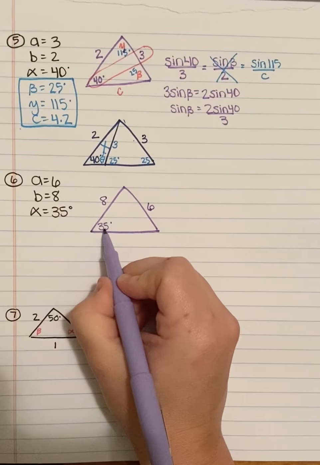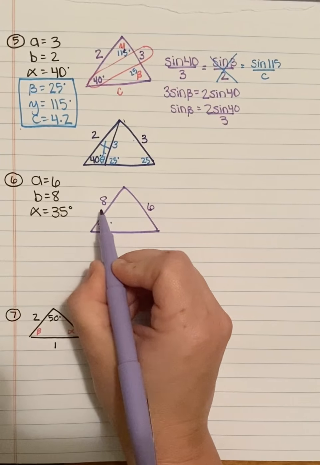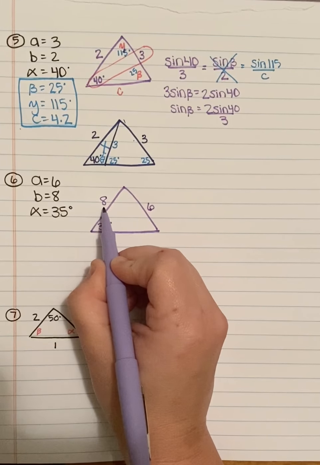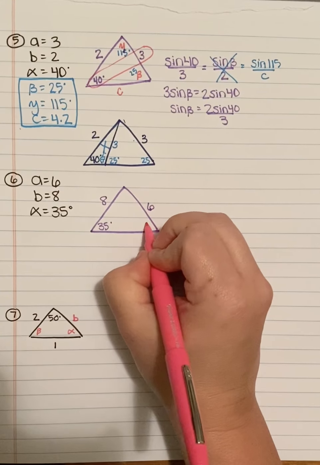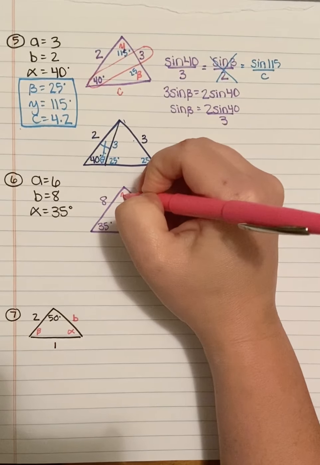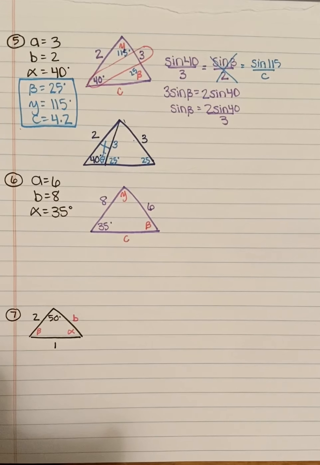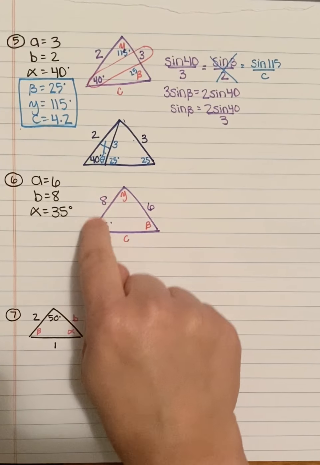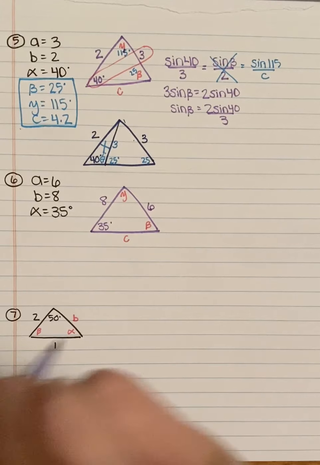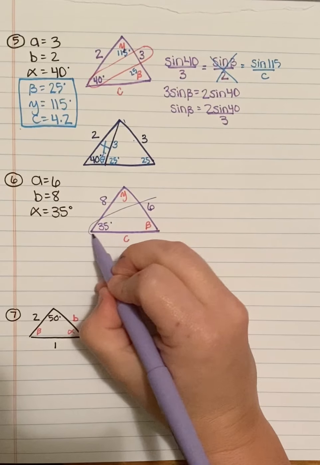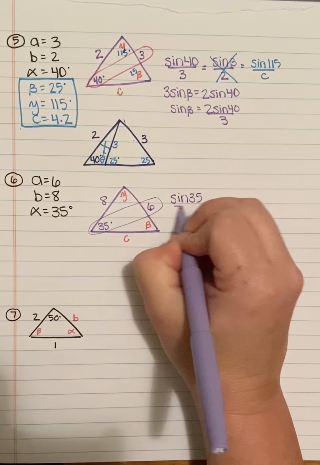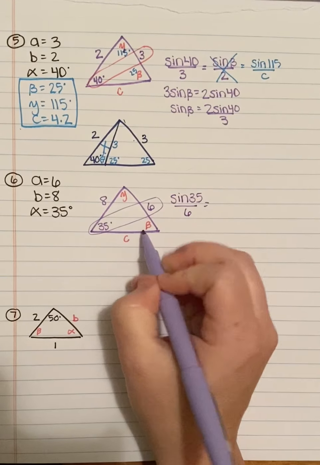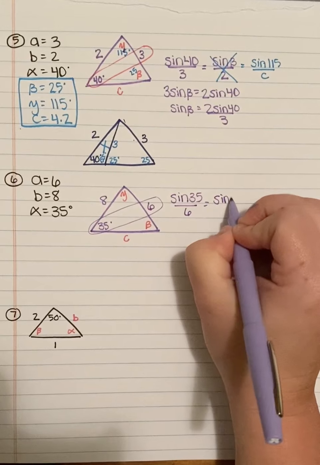Other side goes here. So angle and side across from it, and the other side is going to go straight over here on the left-hand side. Across from B is beta. So beta is what I don't know, which means this is gamma and this is C. Now, since this is side-side-angle, to solve this problem I have to use the law of sines, and this is where I'm going to start right here. So I'm going to set this up. The sine of 35 over 6 equals, let's go with beta again, the sine of beta over 8.